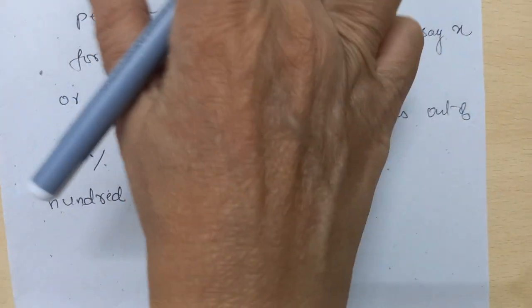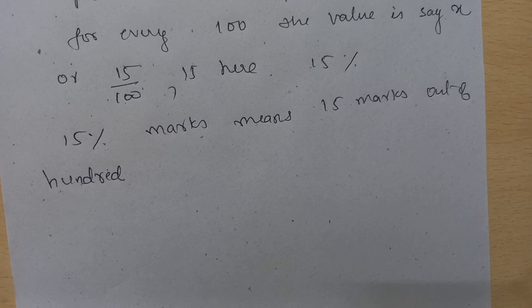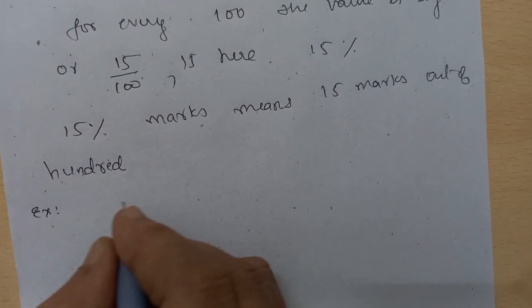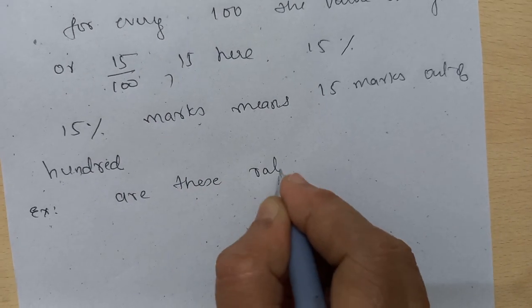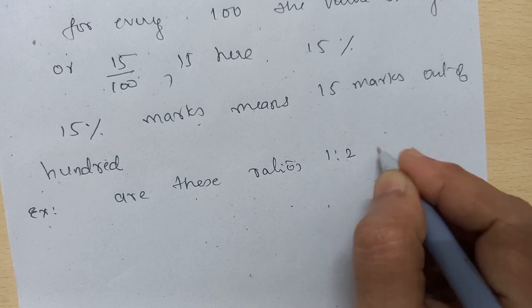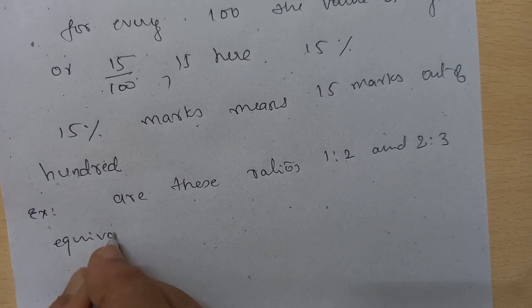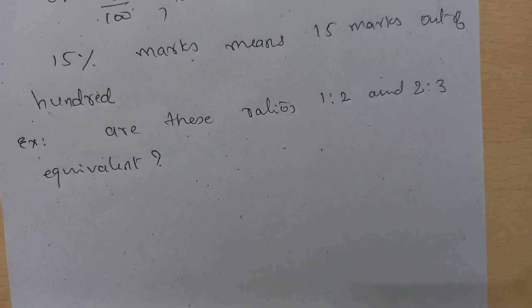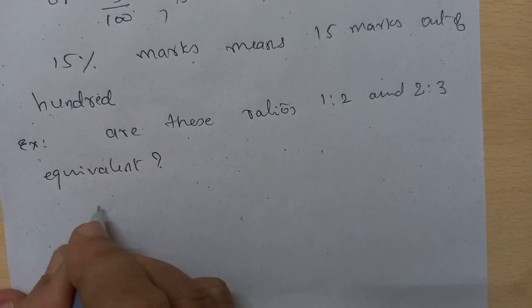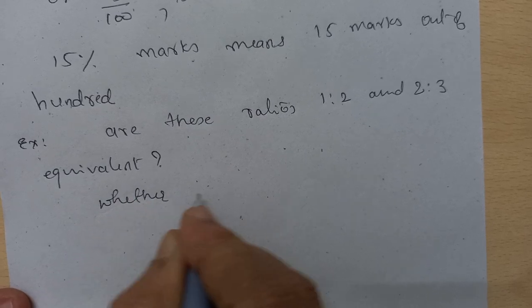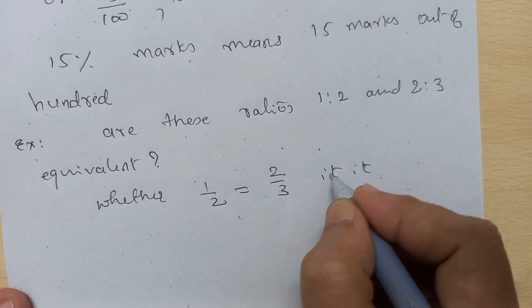Just now I told about equivalent ratios. Let us find, are these ratios 1:2 and 2:3 equivalent? To check this, we need to know whether 1/2 is equal to 2/3. Is it true?